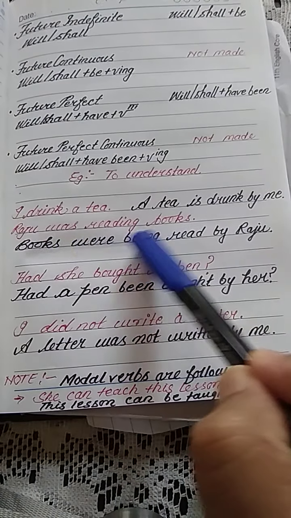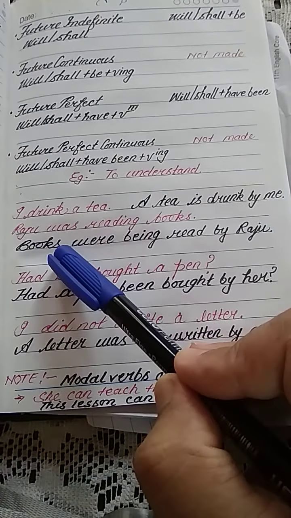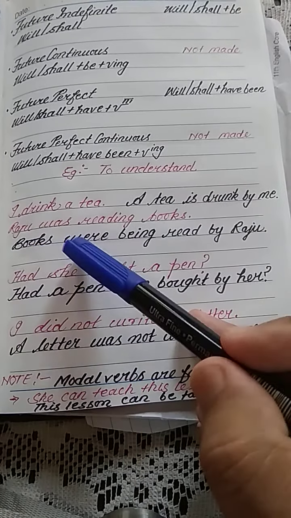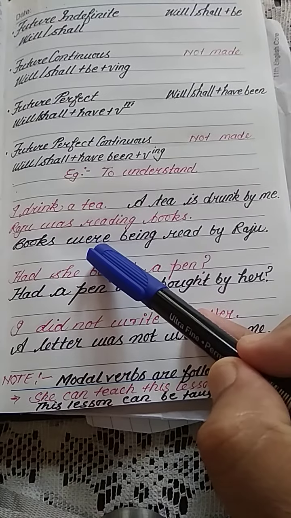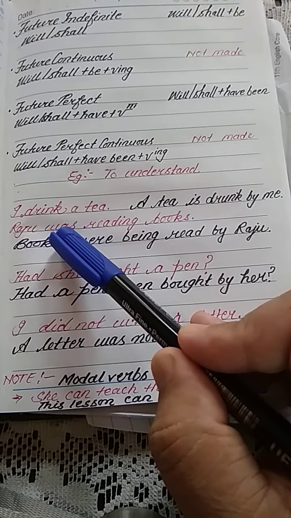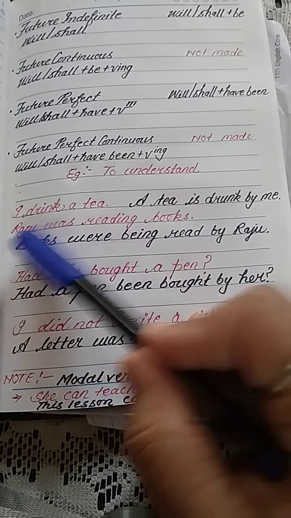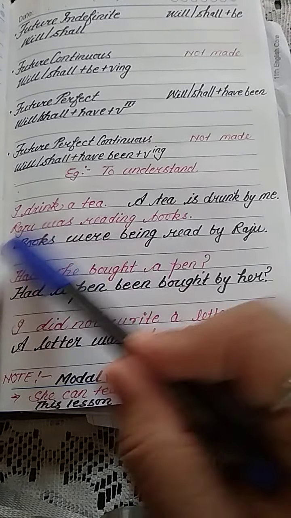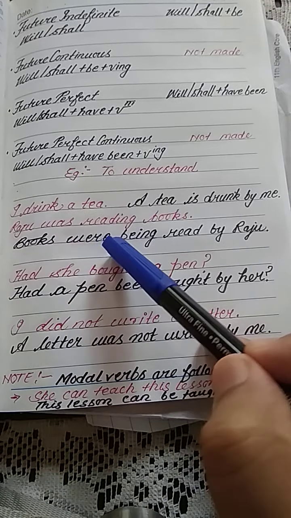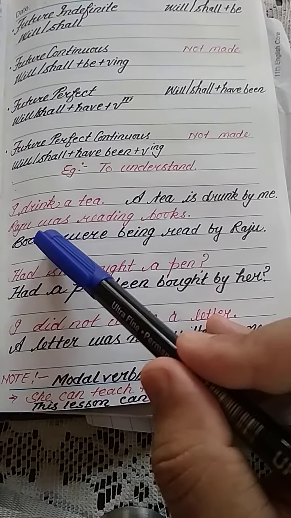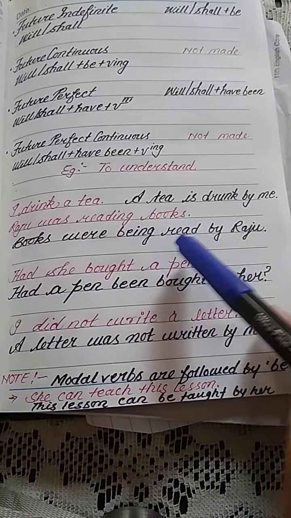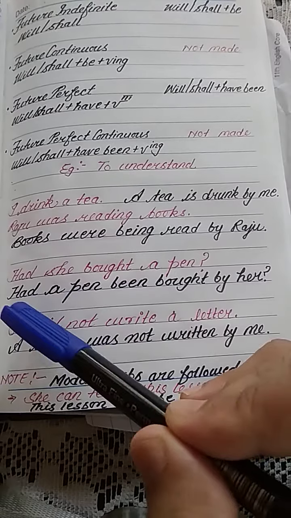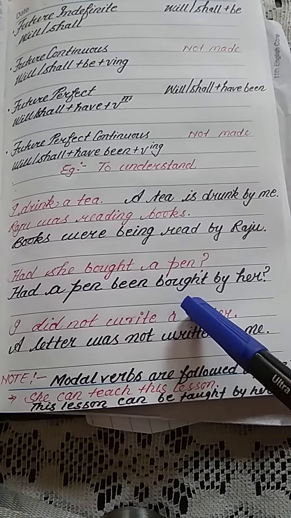Second, "Raju was reading books." At first, books, the object, will be taken earlier in place of the subject, then "were". Here it was "was", but here it will be "were". Why? Because "was" was used according to Raju, since Raju was the subject, but when we make the object the subject, it is plural, and with plural we use "were". Then "being", because it is continuous tense: "being read by Raju." "Had she bought a pen?" becomes "Had a pen been bought by her?"